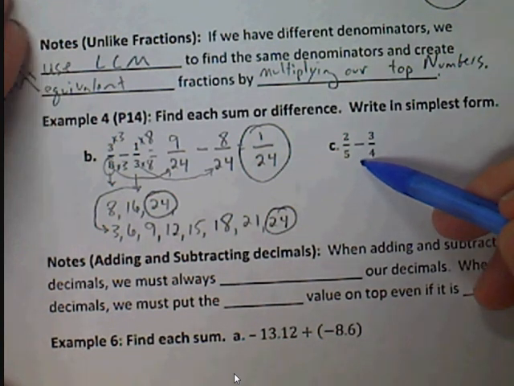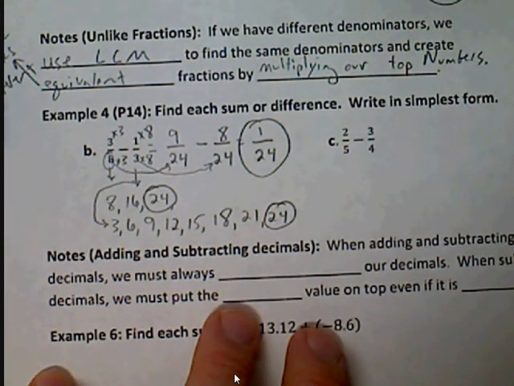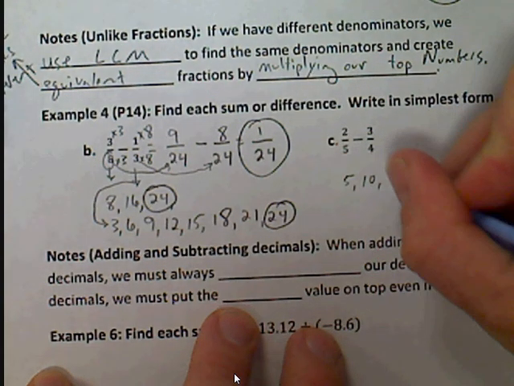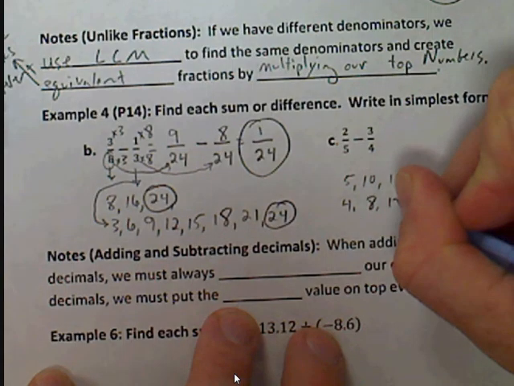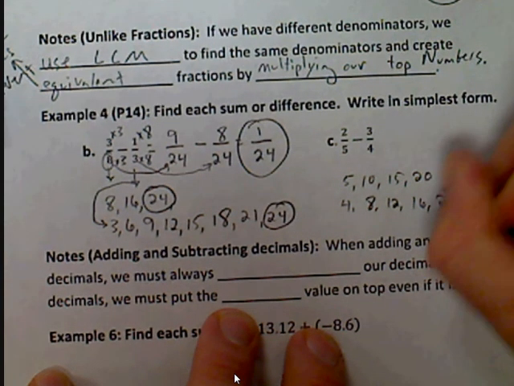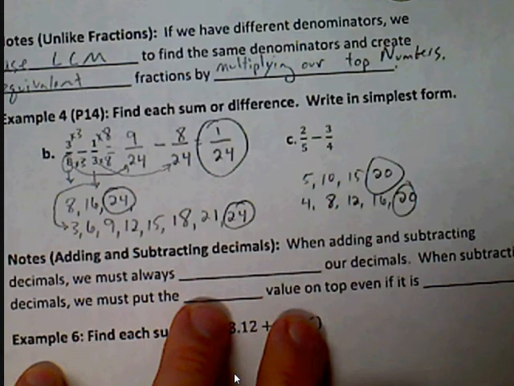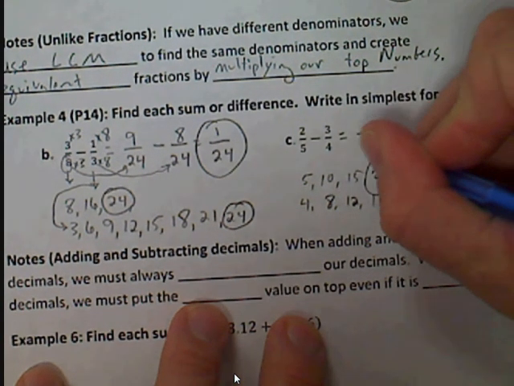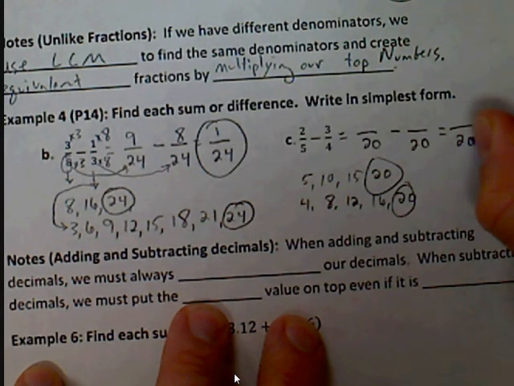Letter C, 5 and 4. 5, 10, 15, 20, 4, 8, 12, 16, 20. 20 is my smallest number that they have in common, my LCM. Something over 20 minus something over 20 equals something over 20.